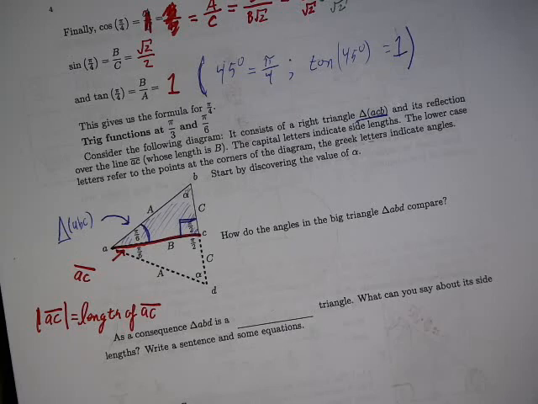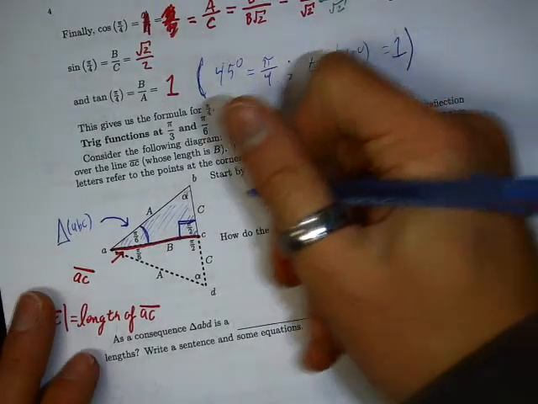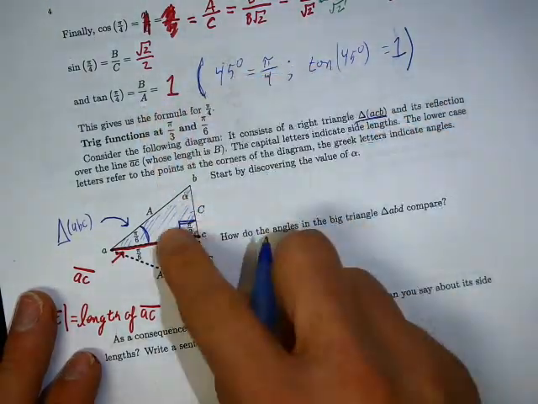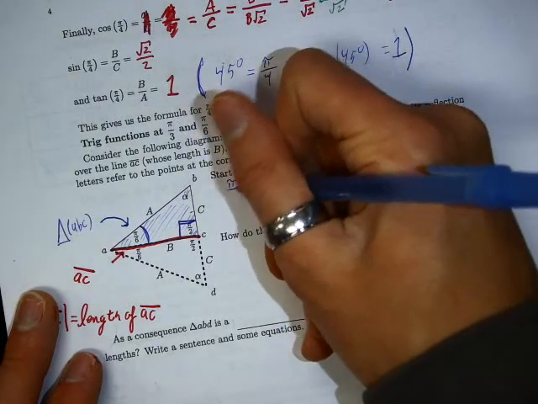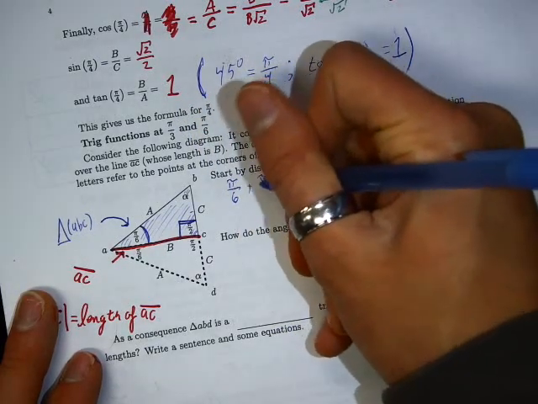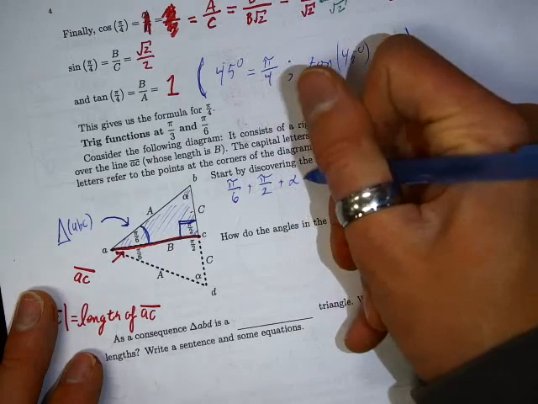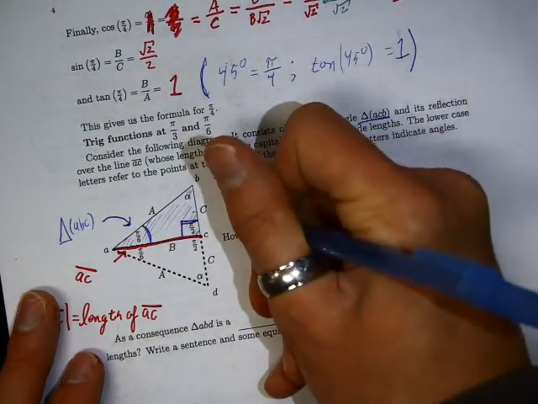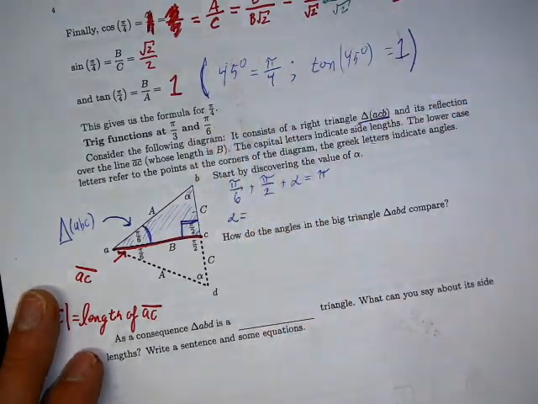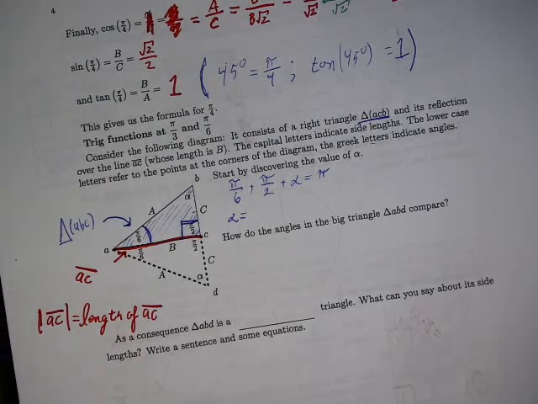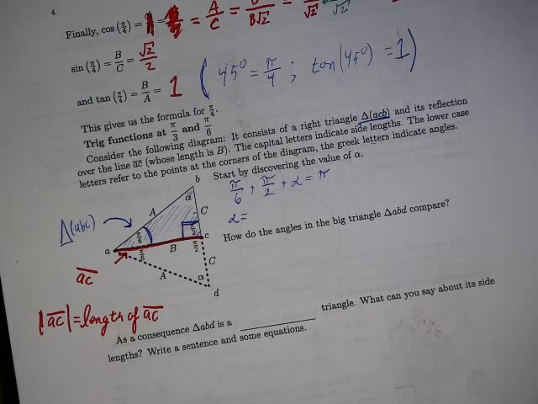Nope. Pi over 3. Alright, so by looking at just this shaded in blue triangle, you'll see pi over 6 plus pi over 2 plus alpha is equal to pi. So alpha is, I'm going to get everything in the common denominator, which I guess will be 6.